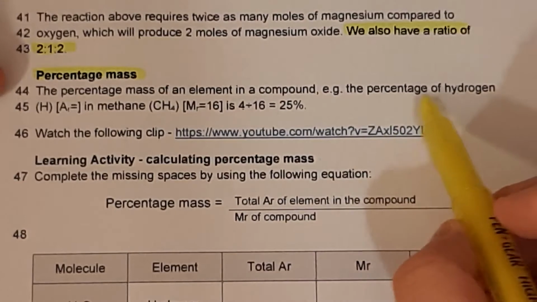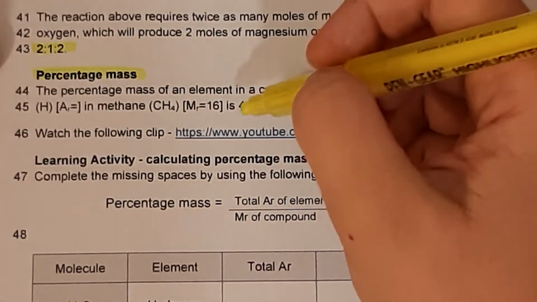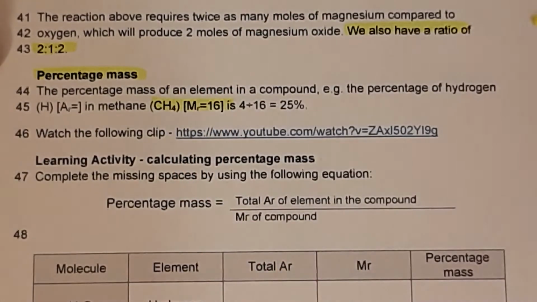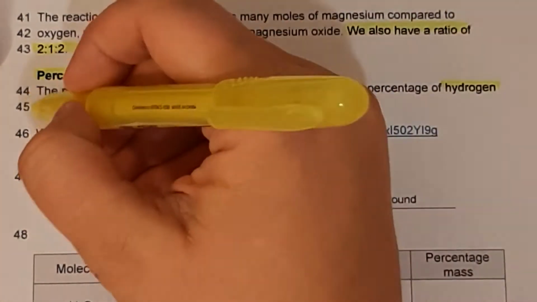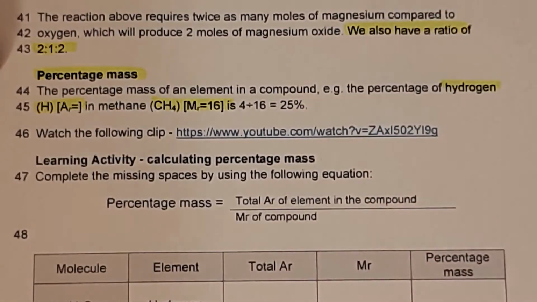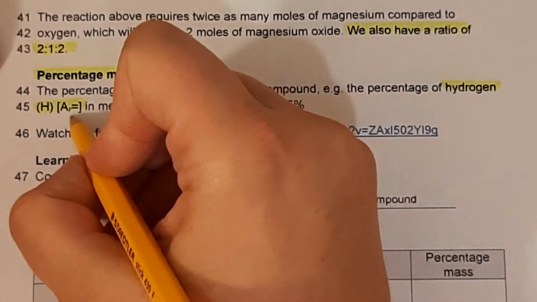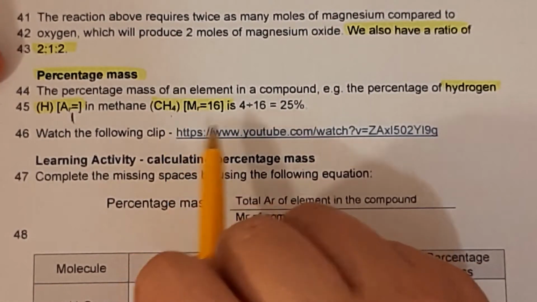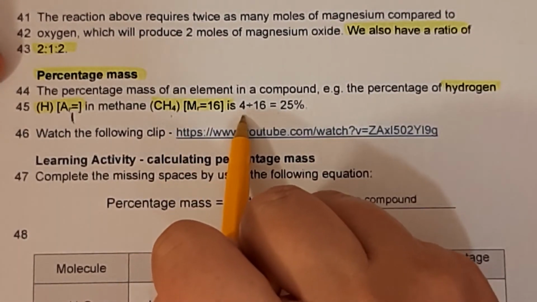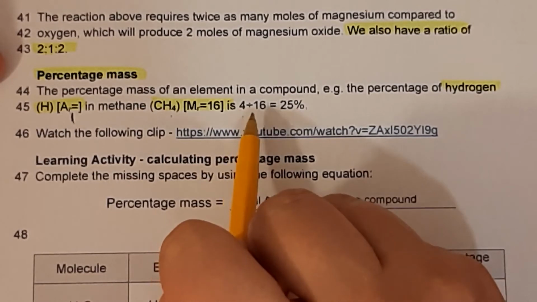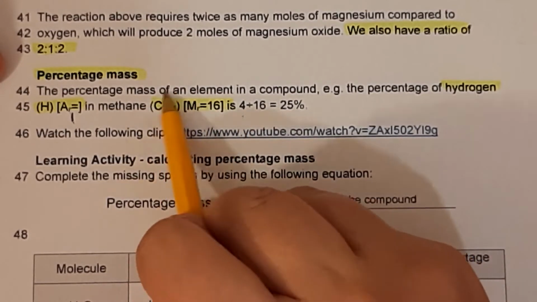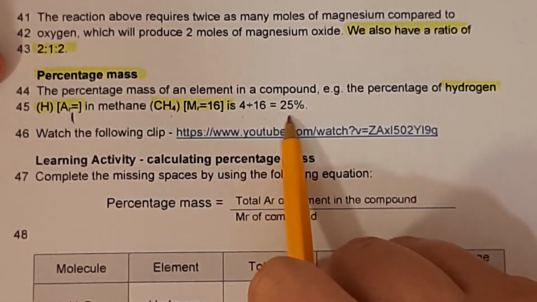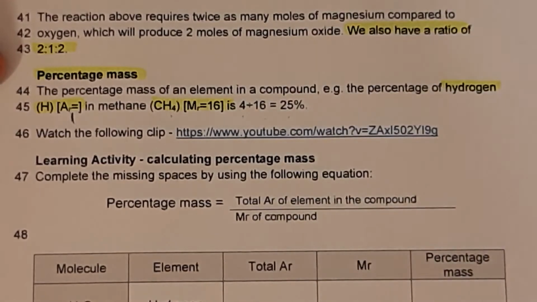Okay, so the percentage of hydrogen in methane, well, methane has a relative molecular mass of 16. Hydrogen has a molecular mass of 1. It's not written in there, but it has a molecular mass of 1. Now there are 4 hydrogens in methane, so 4 is what goes into it for the hydrogens, divided by 16, which is the total for the whole compound. So 4 divided by 16 is 25%. So 25% of methane is made up of hydrogen.